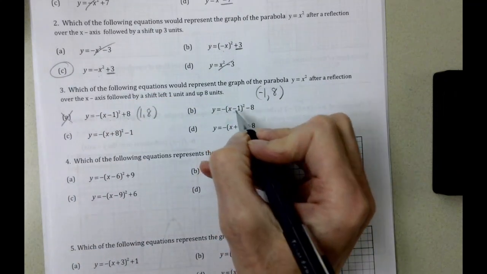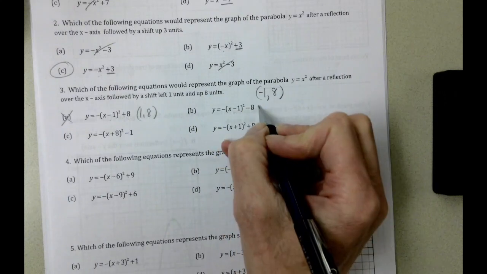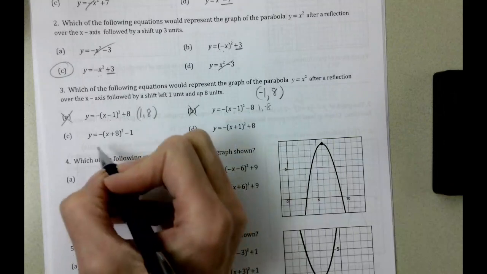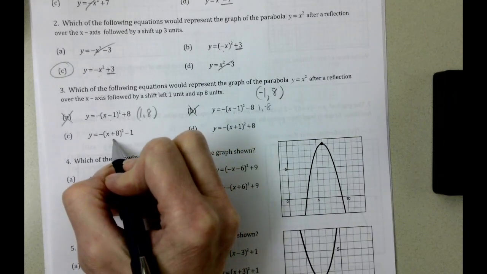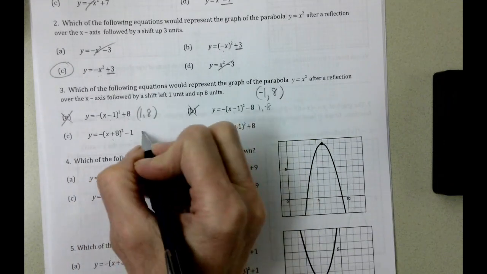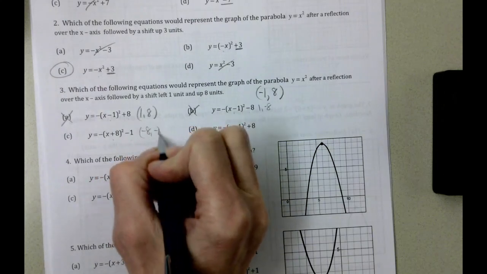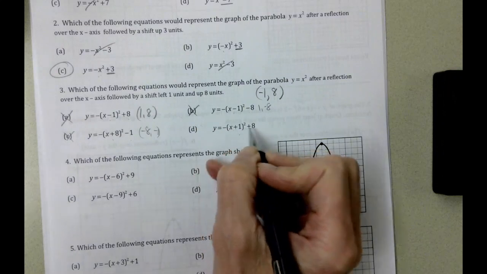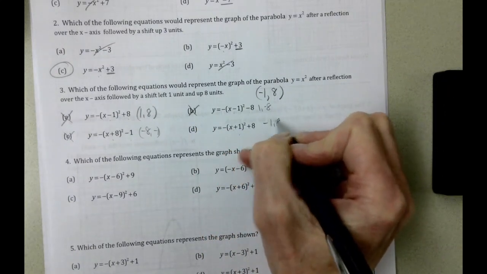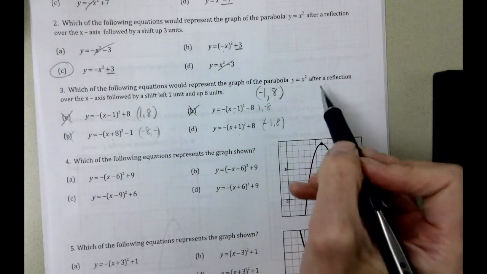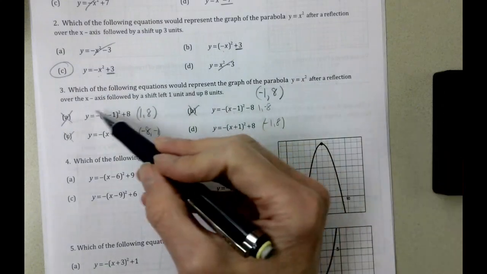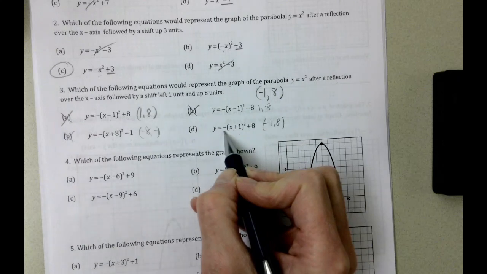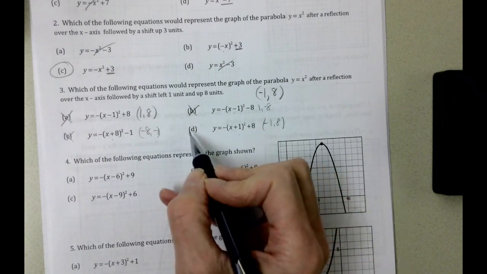Over here, the vertex would be, change the sign, keep the sign, so this would be 1, negative 8. Not this one. This one, the vertex would be, change the sign, keep the sign, negative 8, negative 1. Not this one. So hopefully down here, change the sign, keep the sign. There it is. And then let's just check. After a reflection over the x-axis, the negative outside of the parentheses means reflecting over the x-axis.